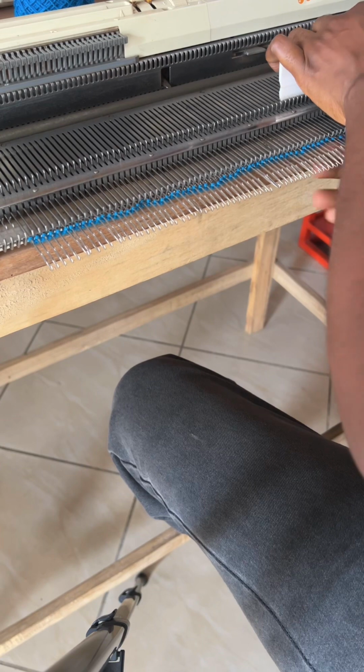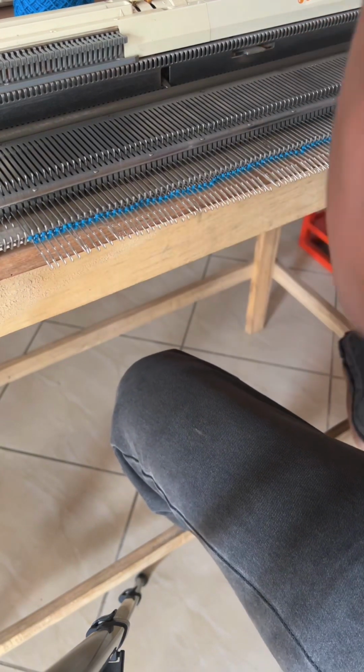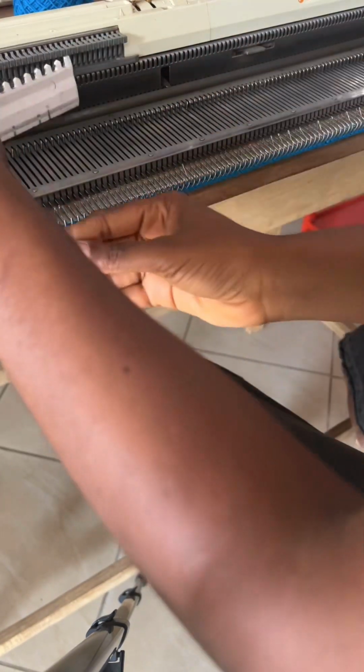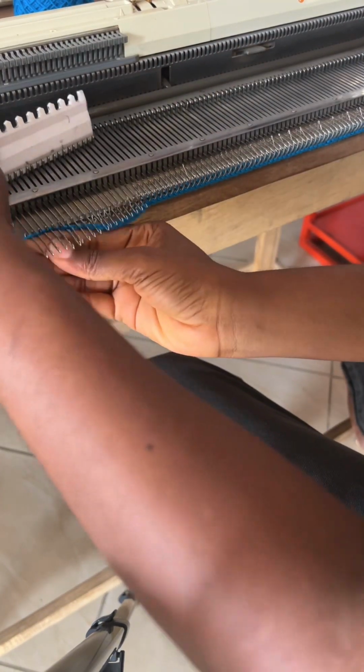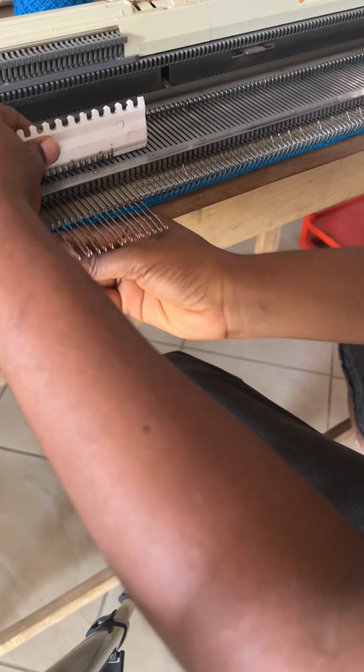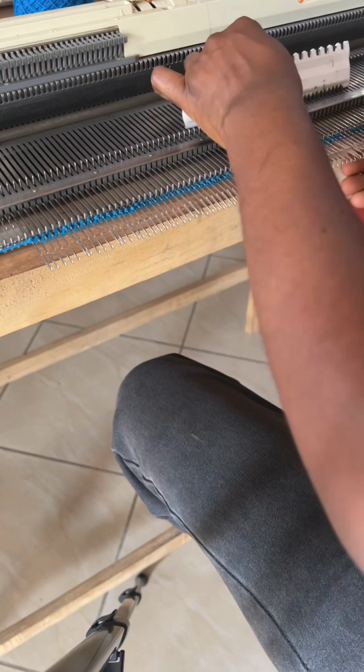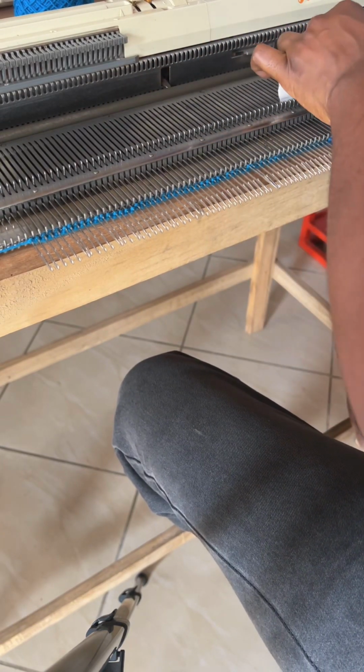Once I drag everything to position D, I'm going to knit once again, because I'm going to do it like 4 to 6 times. Knit once, then you come back using your selector to drag everything out to position D. So I'm going to do it like 4 times or 6 times. That's what I'm doing now. You have to be very, very careful, please.